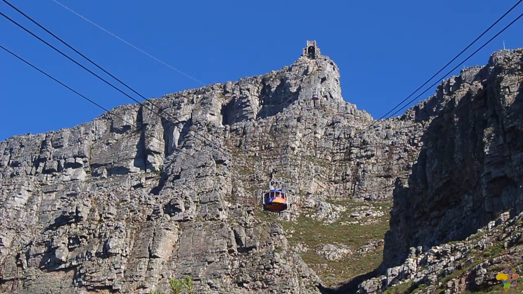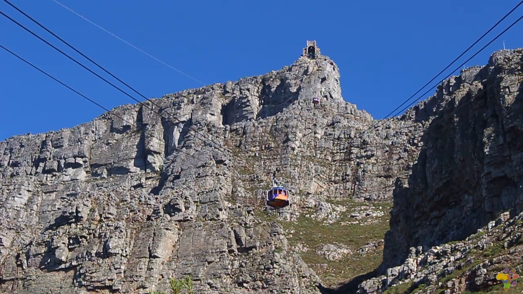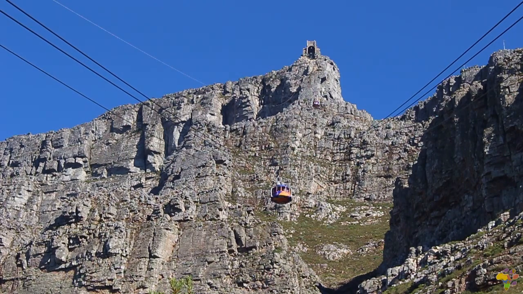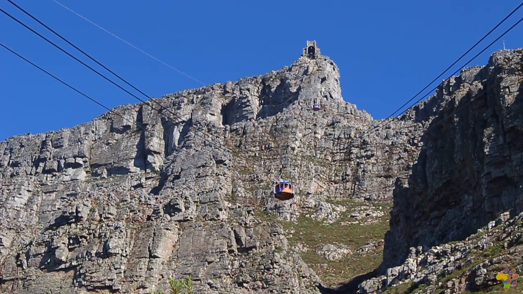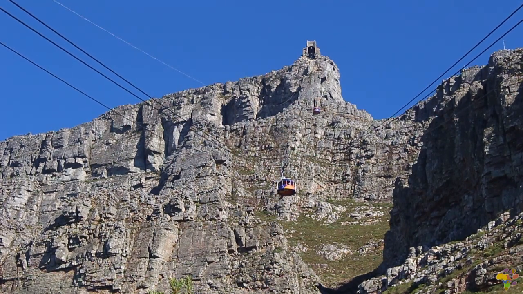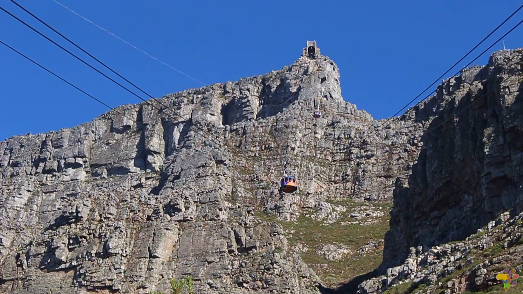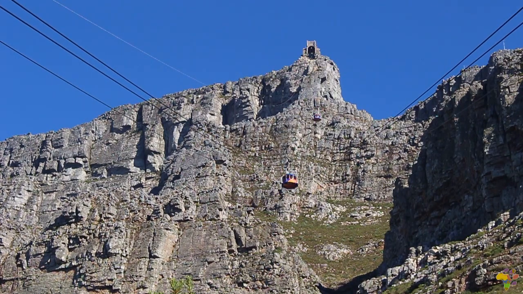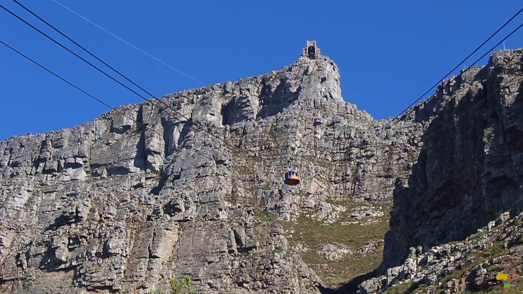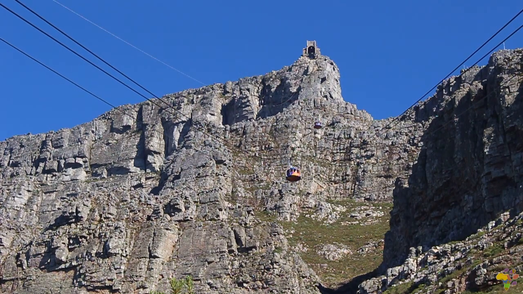If you can go up Table Mountain, really make sure that you do it. You can rather drop 1 or 2 other things. To go to Cape Town and not go up the mountain is really doing yourself a disservice. If the mountain was located anywhere else, it would have been a pretty spectacular journey and experience already. But this mountain is located right above Cape Town.